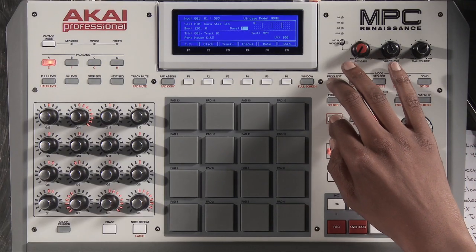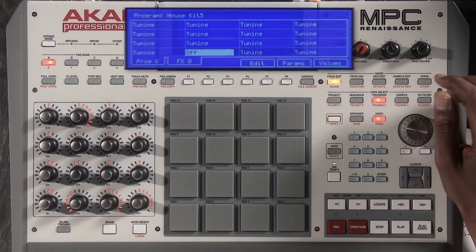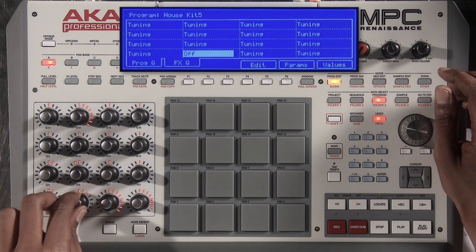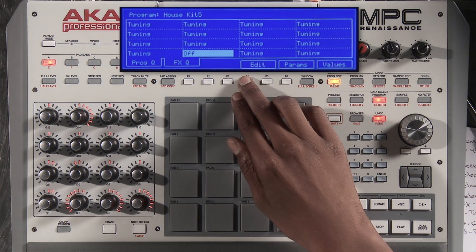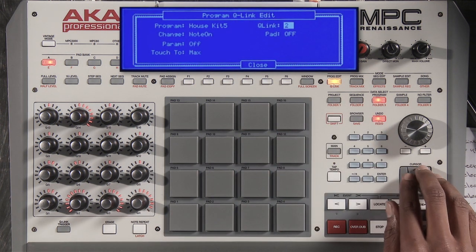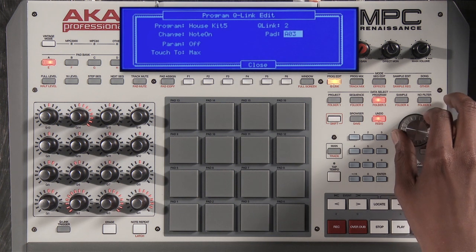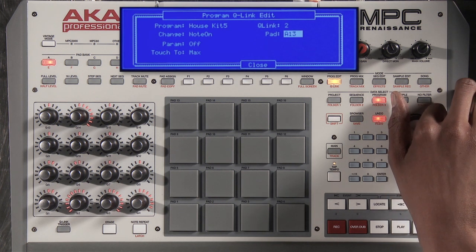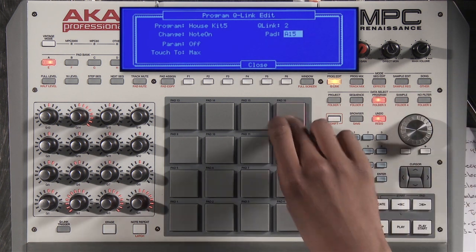I can just as easily set up a cue link from the hardware. If I hit Shift and Program Edit, that will get me into the cue link mode. If I select cue link number 2 and I hit Edit, I can do the same setup. I can select how I want it to change, which pad I want it to change. Let's go to 15, or I can simply press the pad.